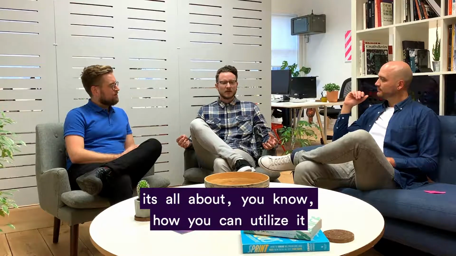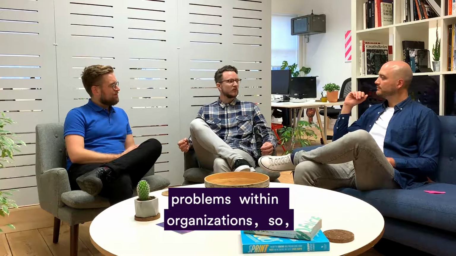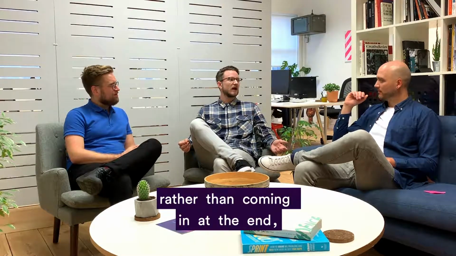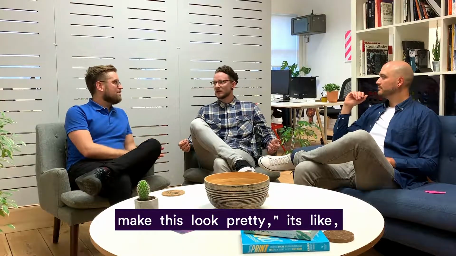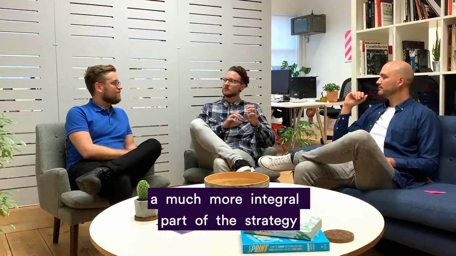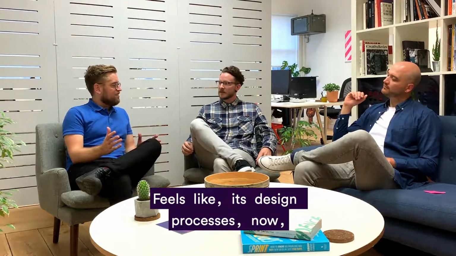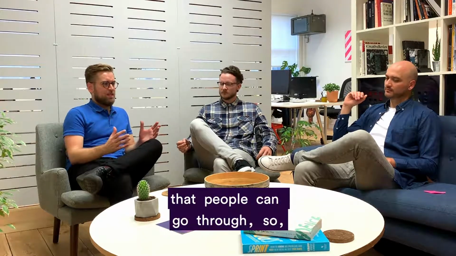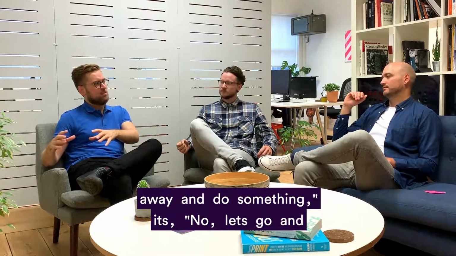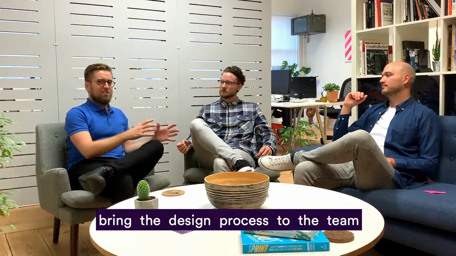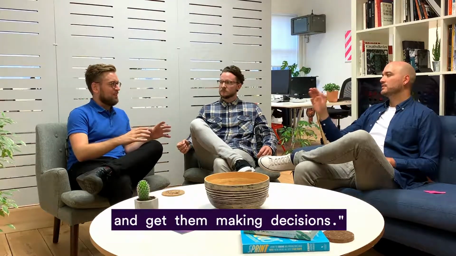It's all about how you can utilise it towards creatively solving problems within organisations. So rather than coming in at the end, and being like, oh well, let's just make this look pretty, it's a much more integral part of the strategy at the very beginning. So it's design processes now that people can go through. Rather than leaving it with a designer or a design agency to go away and do something, it's no, let's bring the design process to the team and get everyone involved in it, or get select people from the business involved in it and get them making decisions.